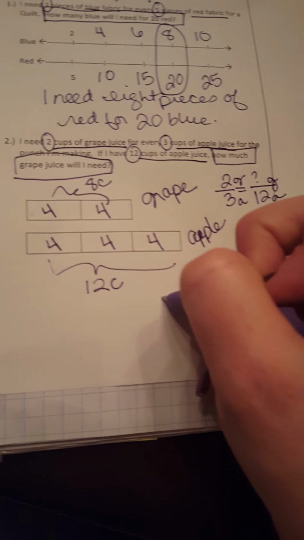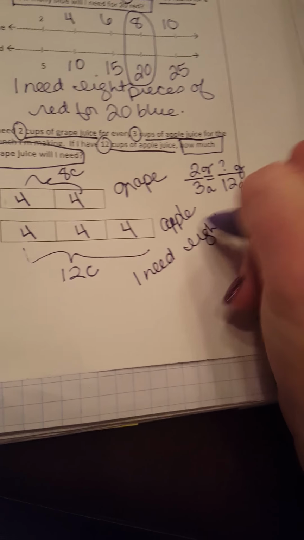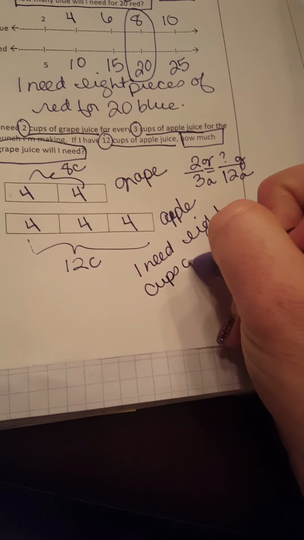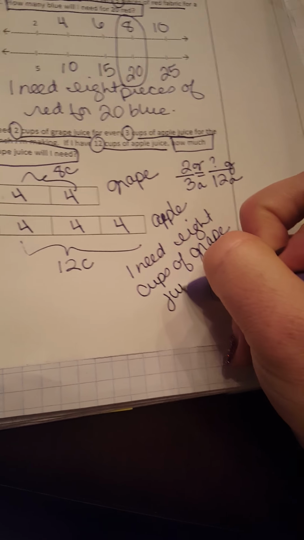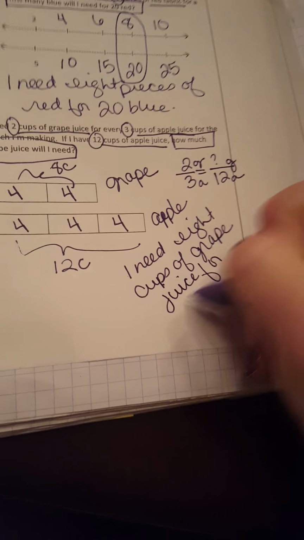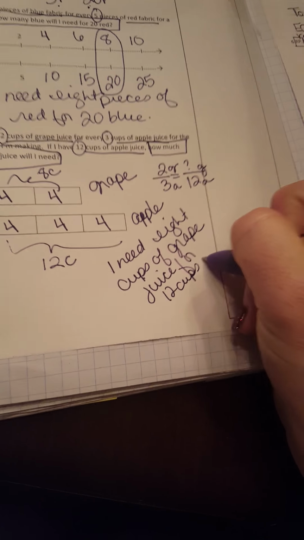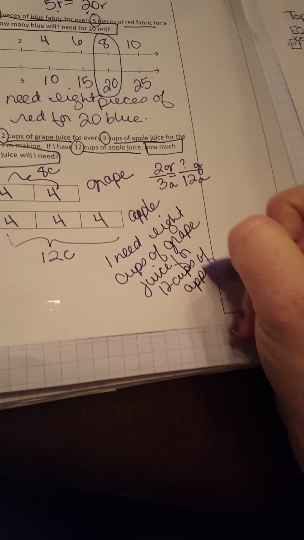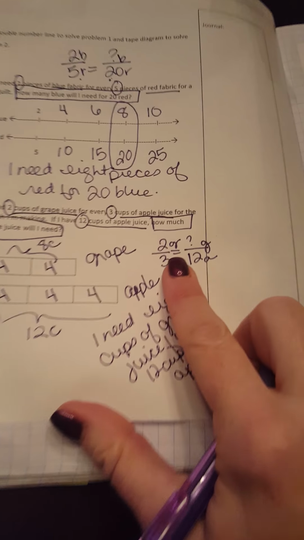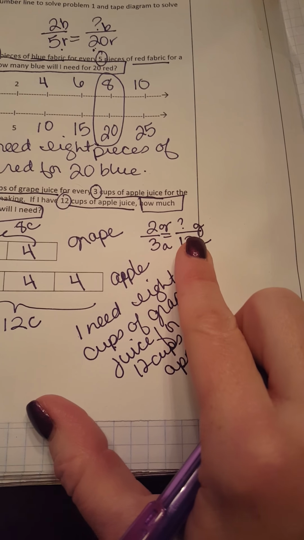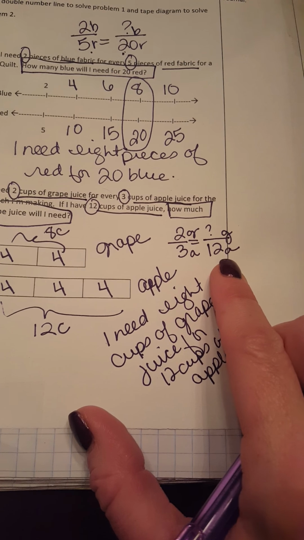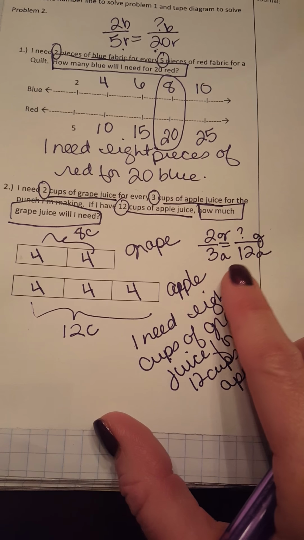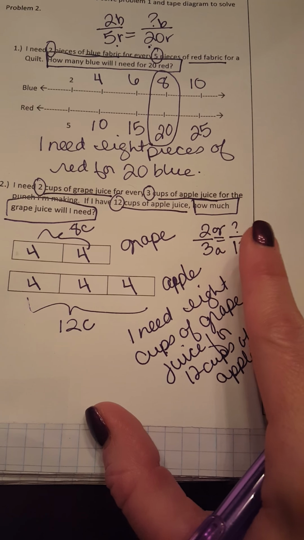So I need 8 cups of grape juice for 12 cups of apple. So let's see now if that worked. 2 to 3, 3 to 12. What do I do to 3 to get to 12? Well, I multiply it times 4. 3 times 4 is 12. 2 times 4 is 8.